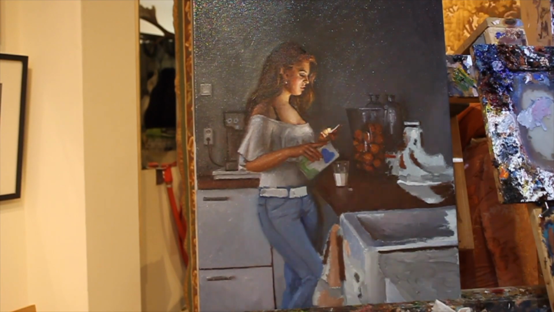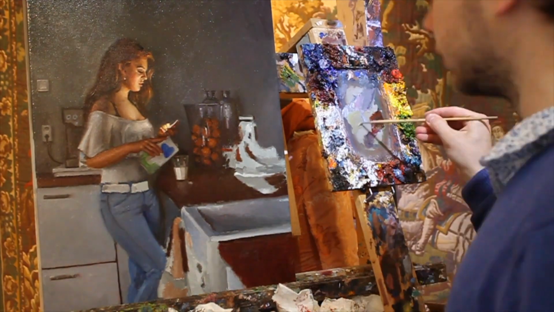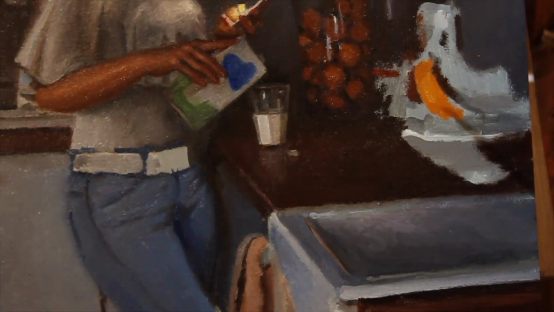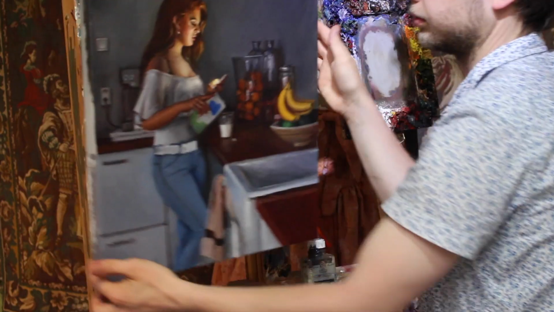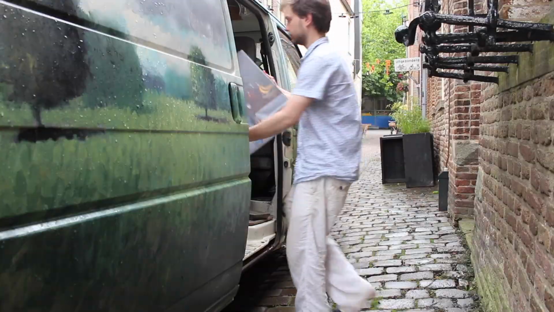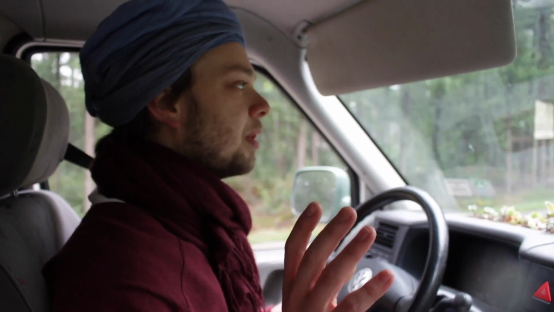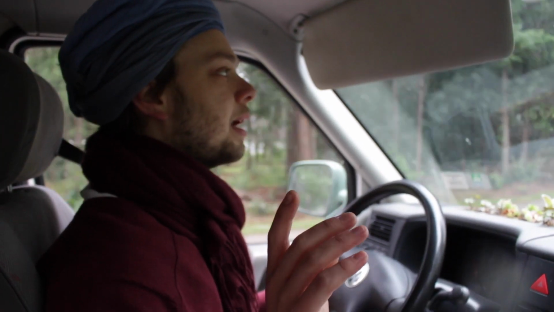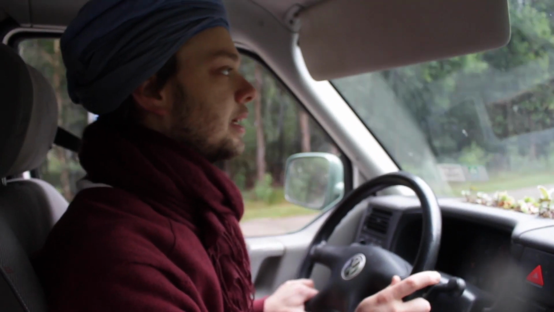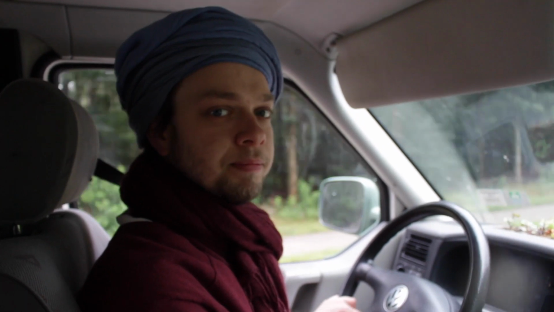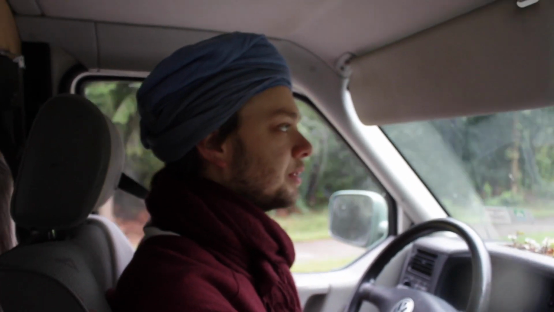At this point it's always very important to see the model and the environment in real life again. I'm on my way to Nena. She is the model for my next project, My Modern Milk Maid. And I need to see her for the second time for some final details.